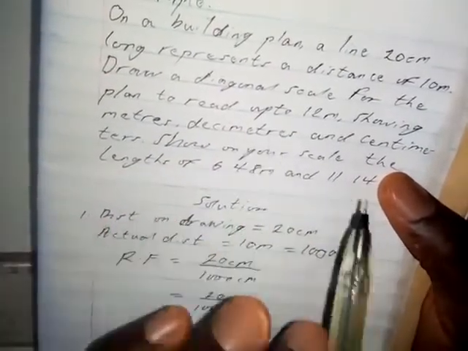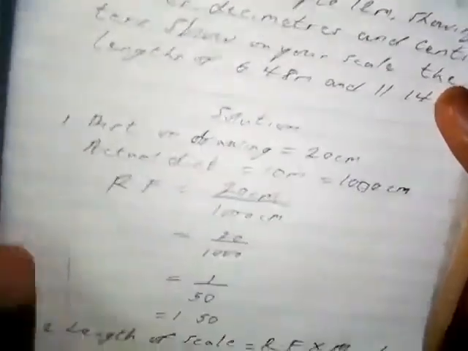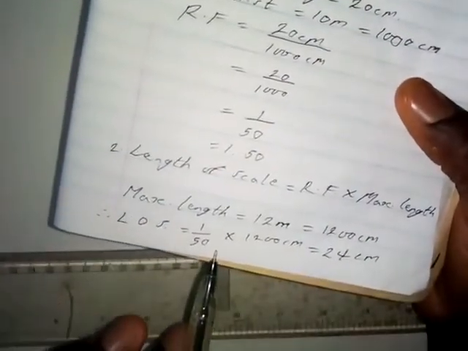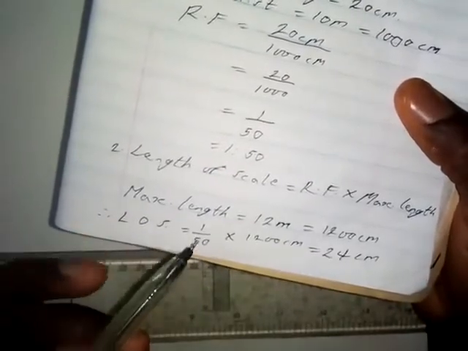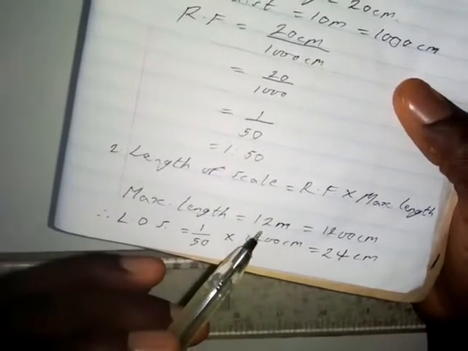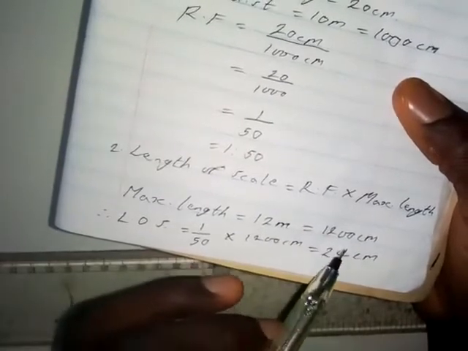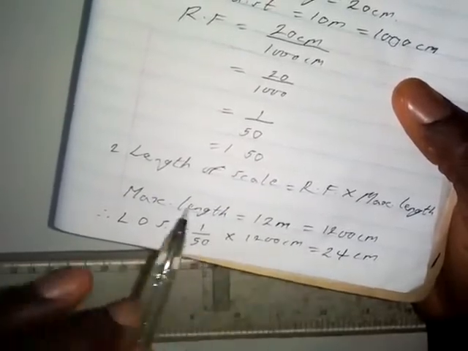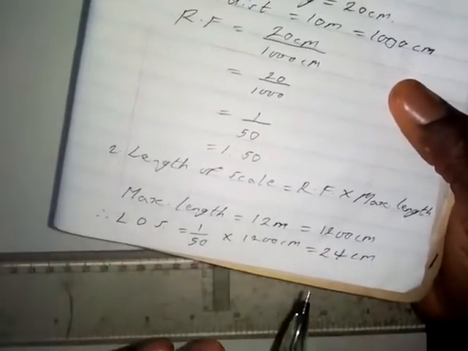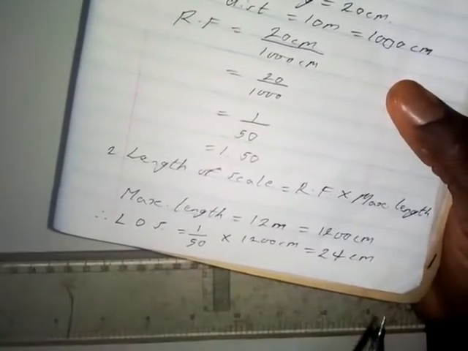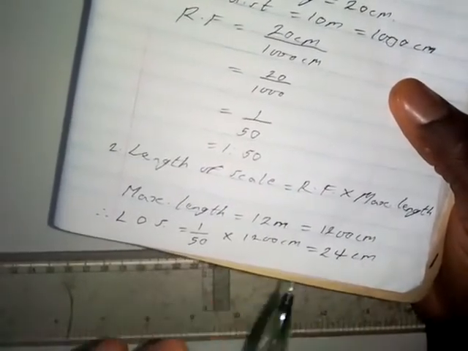So our length of scale is 1/50 times 1200, because 12 meters is equal to 1200 centimeters. Working this out, we get 24 centimeters. So the length of scale is 24 centimeters.